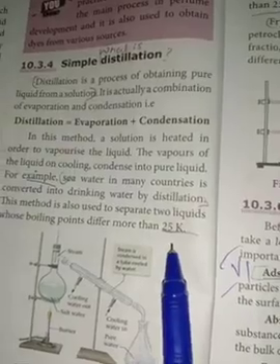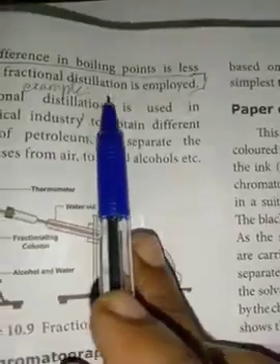If they ask what is the difference between distillation and fractionation, this is the main point. Distillation: two liquids whose boiling points differ by more than 25 Kelvin. Fractional distillation: less than 25 Kelvin. Okay, underline this.